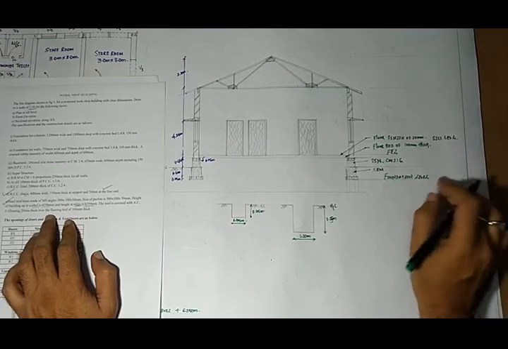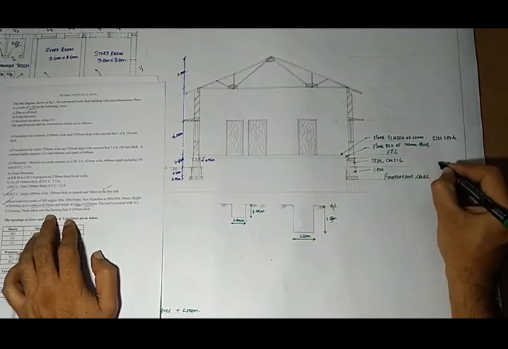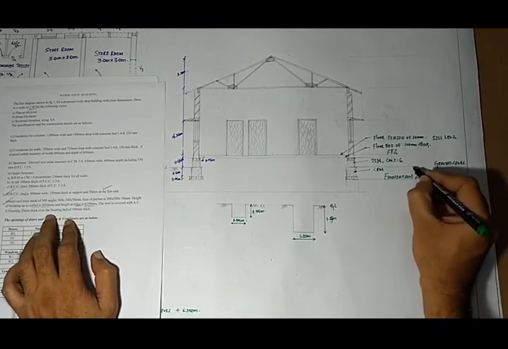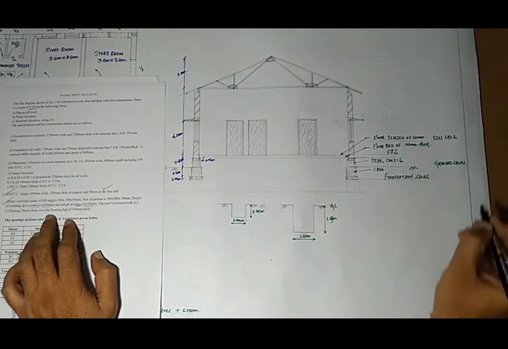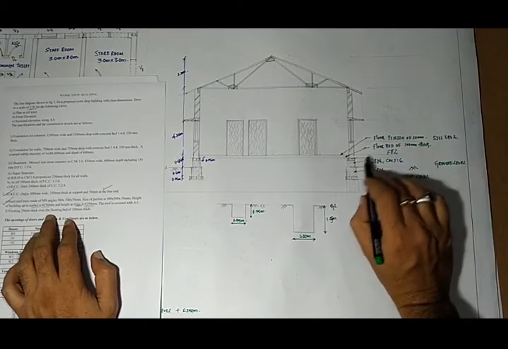So this is the foundation level, and this is the ground level. So we have to write like this. So this is the ground level, and this is the sill level, and this is the floor finish level, and this is the plinth level.